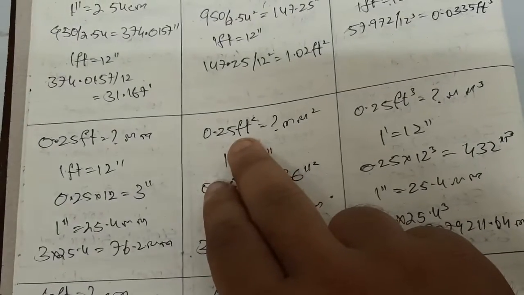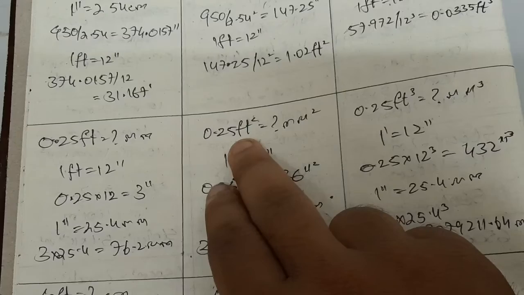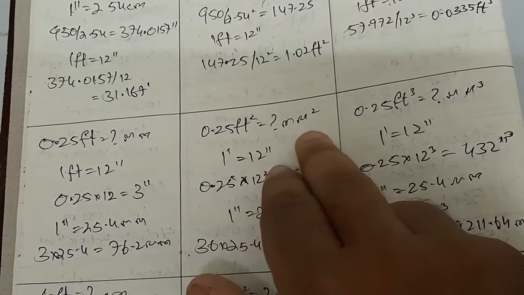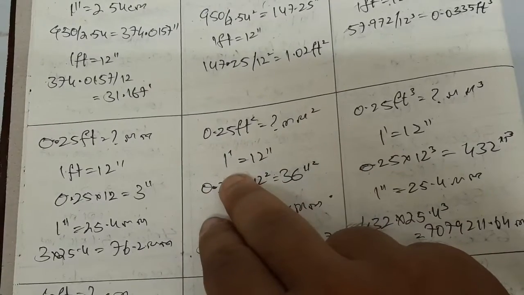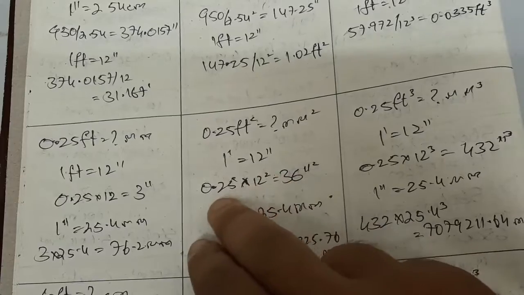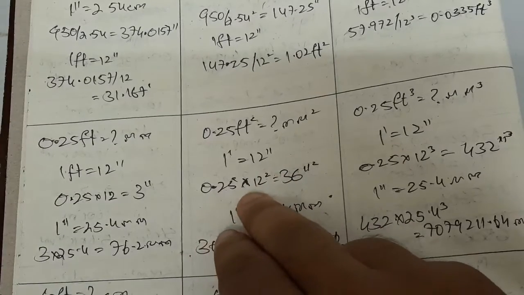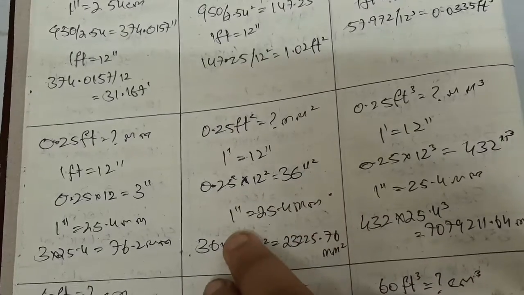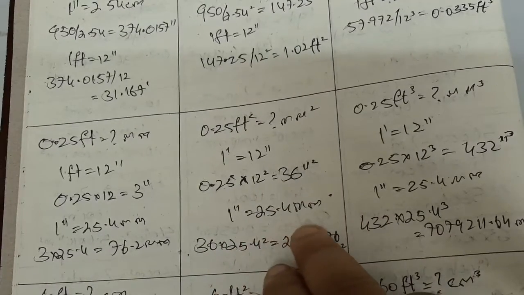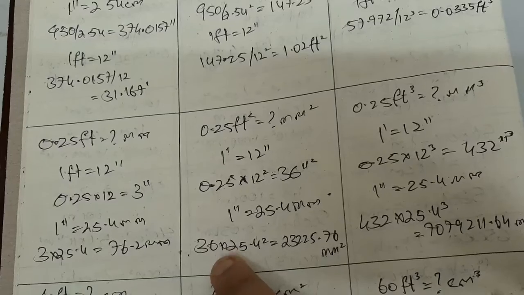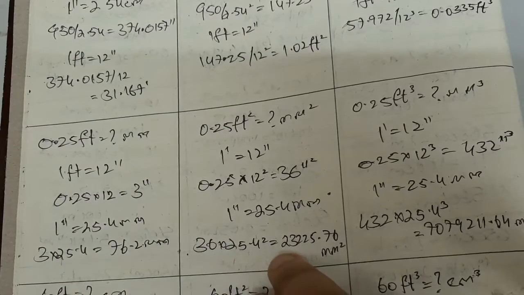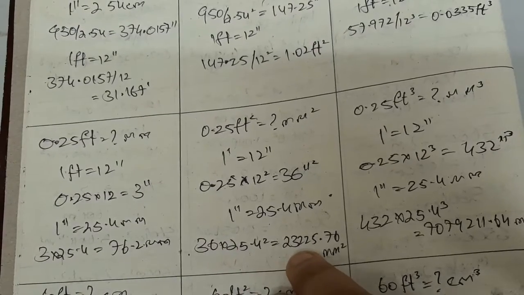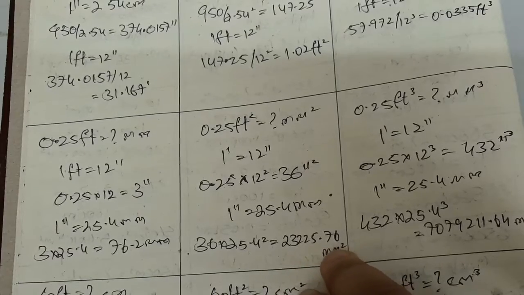Coming to our second dimension, we have 0.25 feet square is equals to how many mm square? Now since 1 feet is equals to 12 inches, 0.25 into 12 square gives us 36 inch square. Now since 1 inch is equals to 25.4 mm, we have 36 into 25.4 square, which gives us 23225.76 mm square.